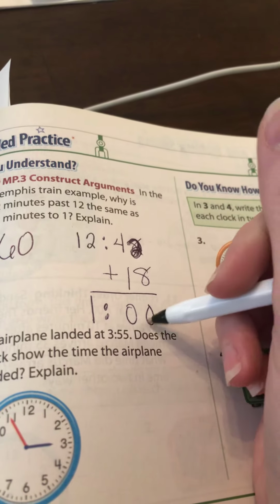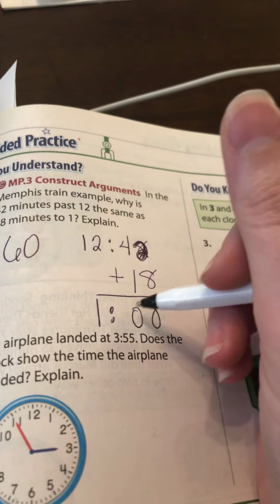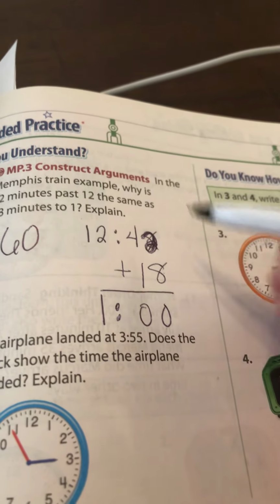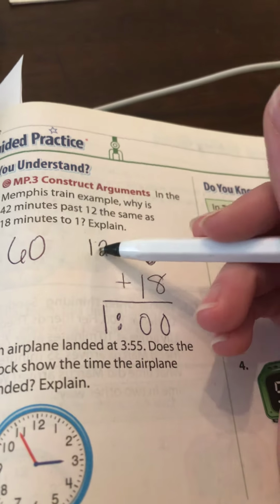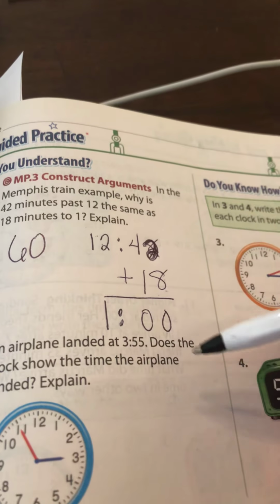Because 2 plus 8 is 10, you add it up there, and it's going to be 60, but you don't write a 60 right there. You don't have 12:60 o'clock. It would actually turn into 0 and add another hour. Then it would be 1 o'clock. So it's 18 minutes to 1 o'clock.